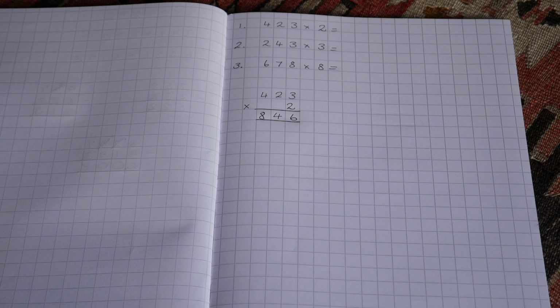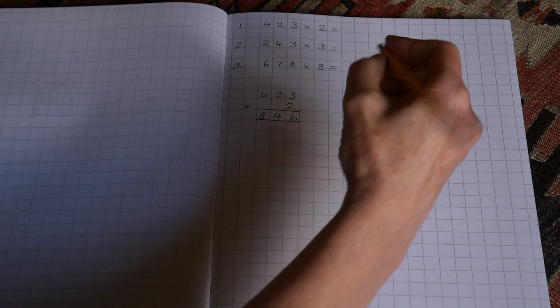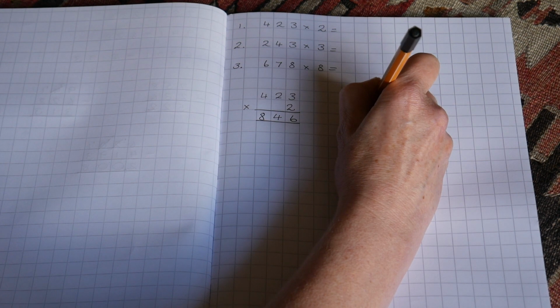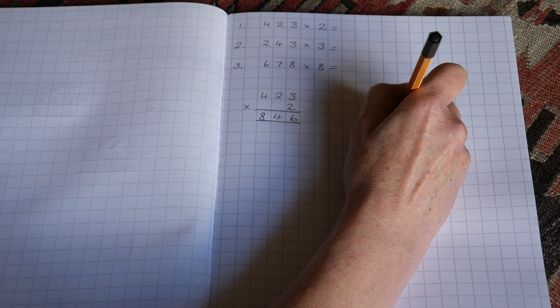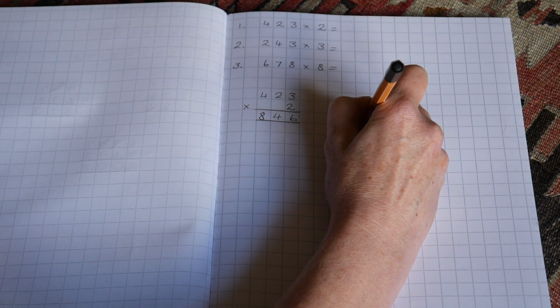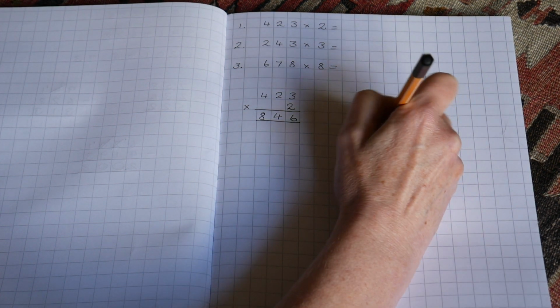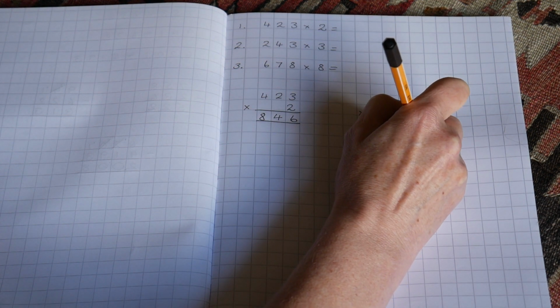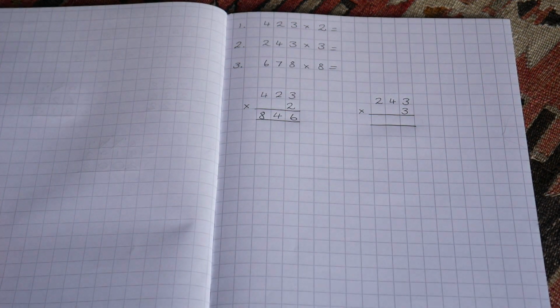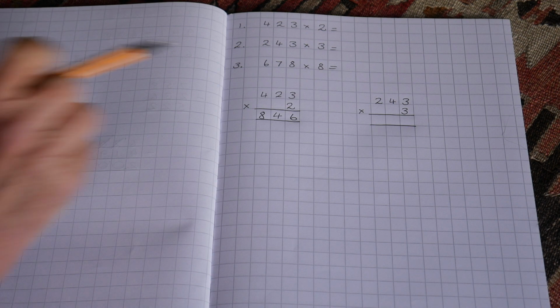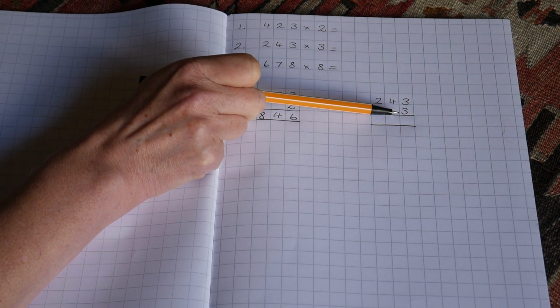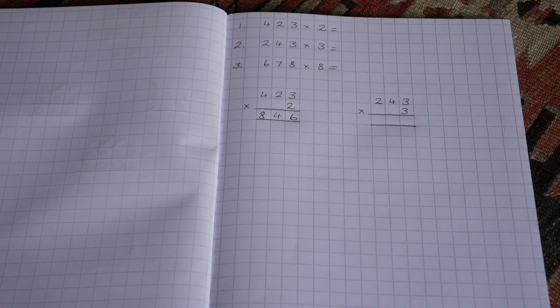Let's move on to the medium one. 243 multiplied by 3. Of course, to do these calculations, you need to have a good knowledge of your times tables facts. The better you know your facts, the easier you'll find these calculations. Okay, so this time we're multiplying by 3, so we'll take the 3 and multiply by the units. 3 times 3 is 9.